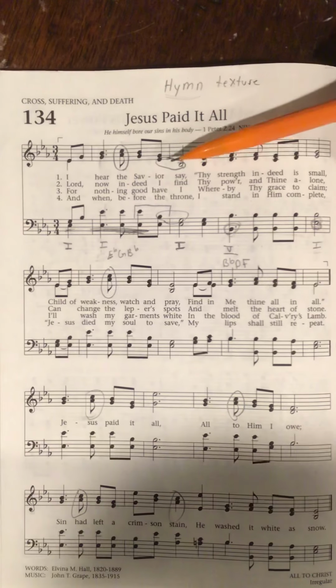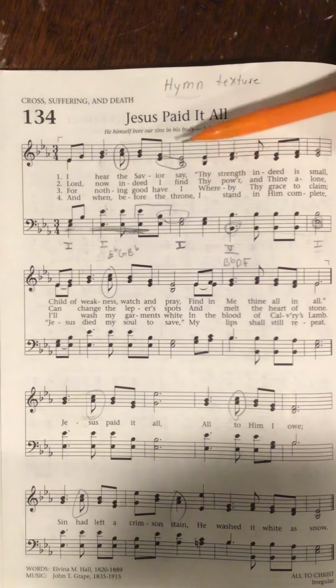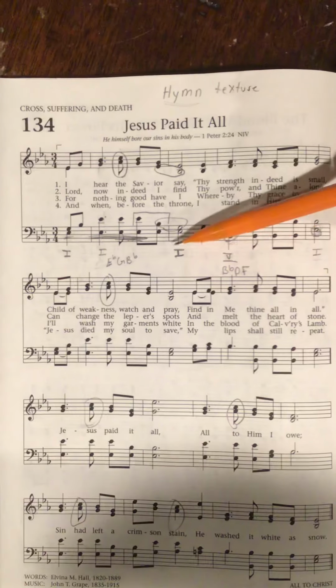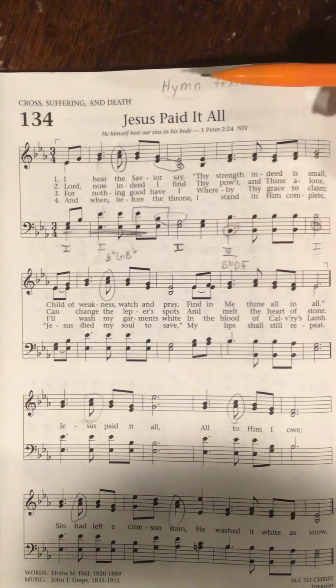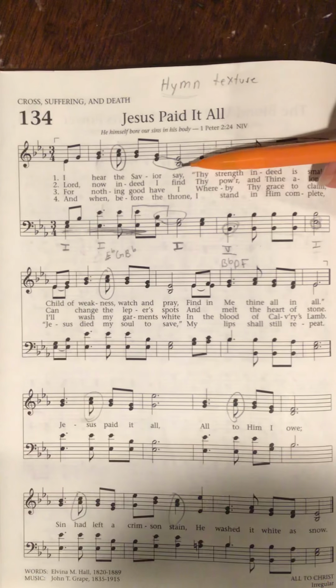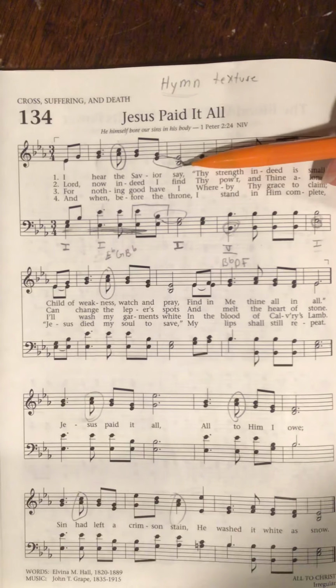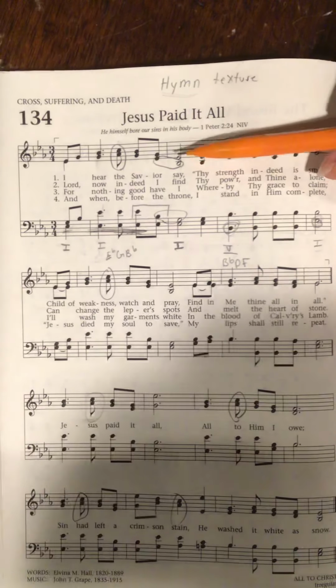And here you can see that this is a B flat, which is not in the chord that we have in the bottom, this one chord. Therefore, it's just making a single harmony and not filling in voicing for the chord this time.